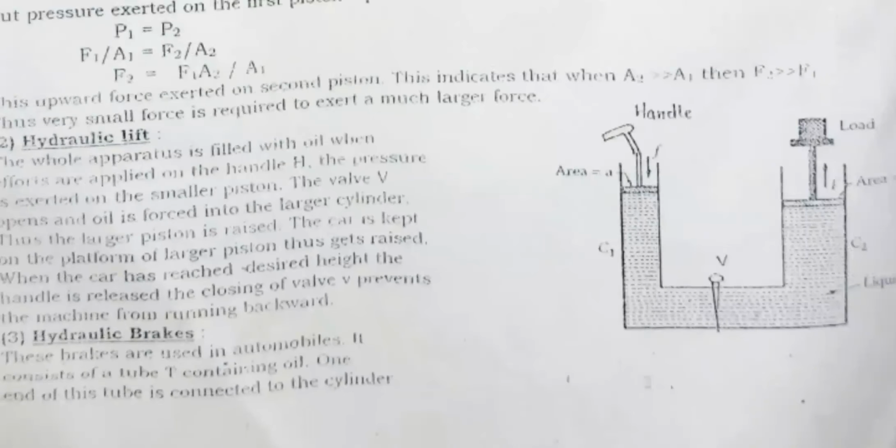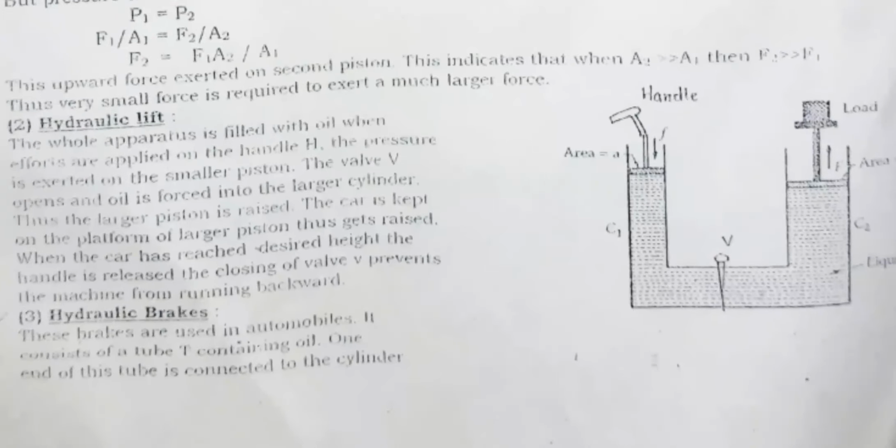So the explanation part is here only. The whole apparatus is filled with oil or any other fluid. Suppose when effort is applied, means force is applied on the handle edge, the pressure is exerted on a smaller piston. Okay, so now the valve will open and the oil is forced into the largest cylinder. So the largest cylinder piston is raised, means it will go up. This is how it works.